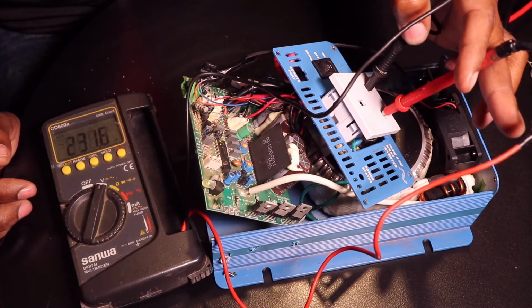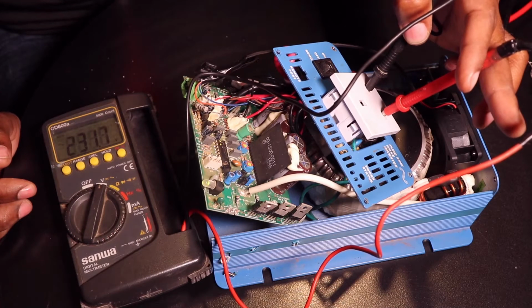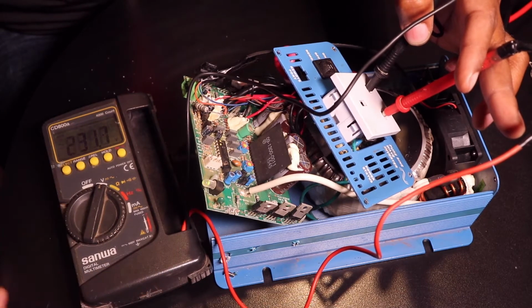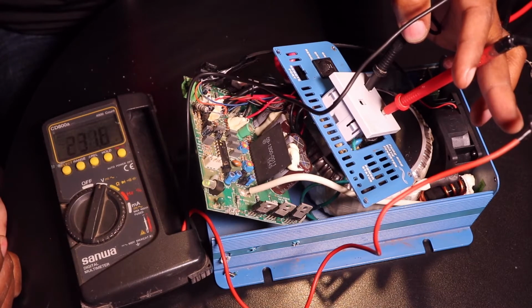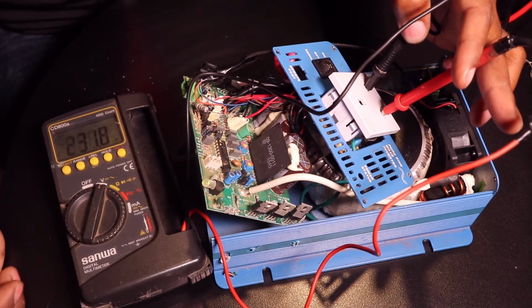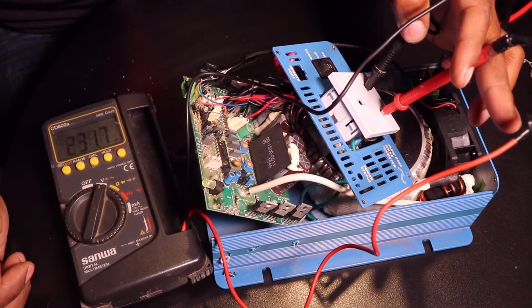but whatever voltage it's producing is not a pure sine wave voltage because of the missing transistor. If the transistor were here, then things would be different.